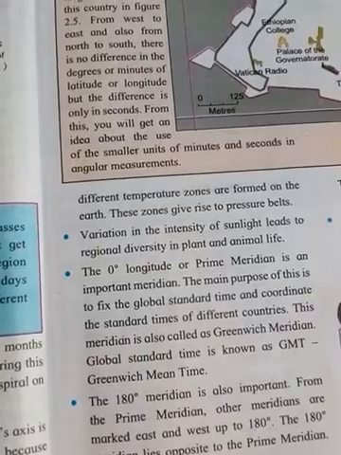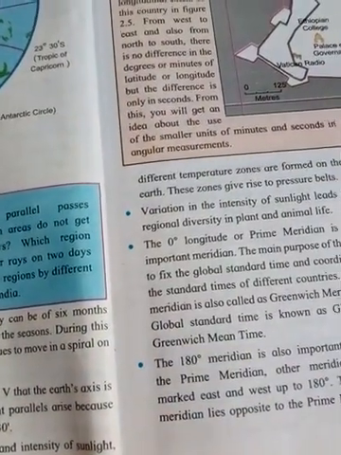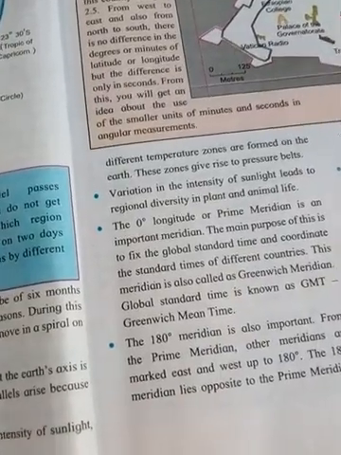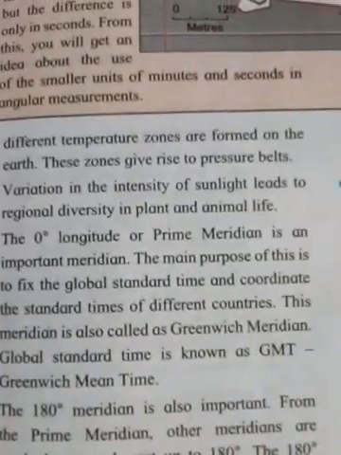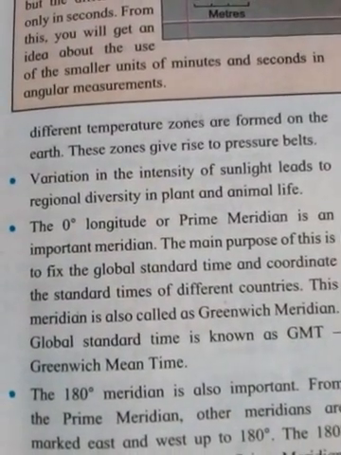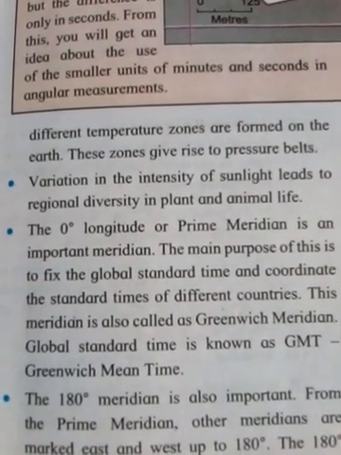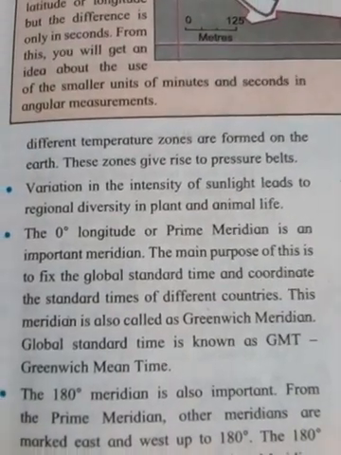These zones give rise to the pressure belts. That means due to the duration and intensity of sunlight, different temperature zones are formed. These zones give rise to pressure belts, and that is what makes them important.